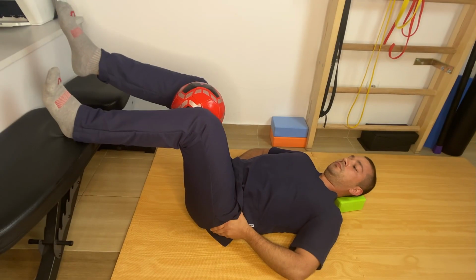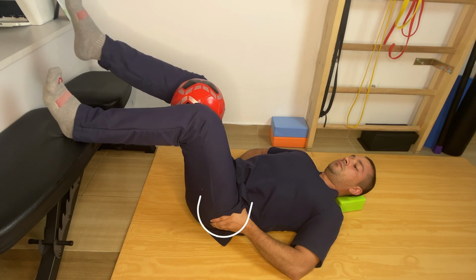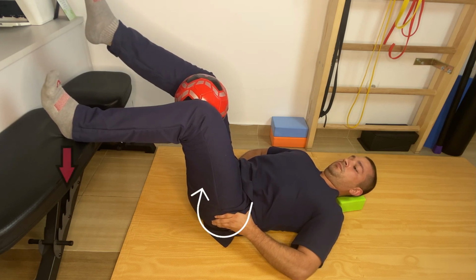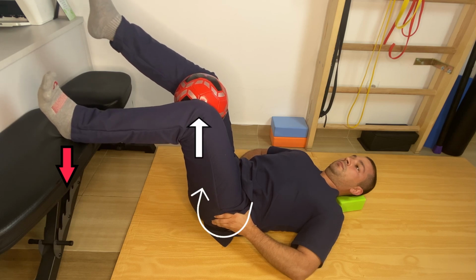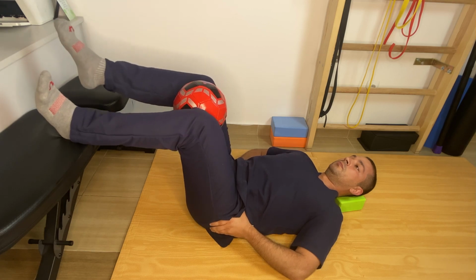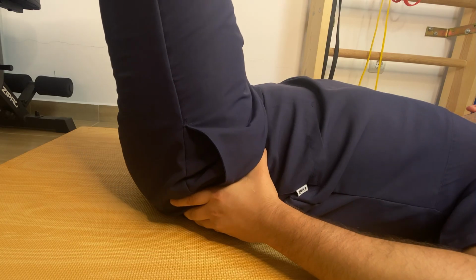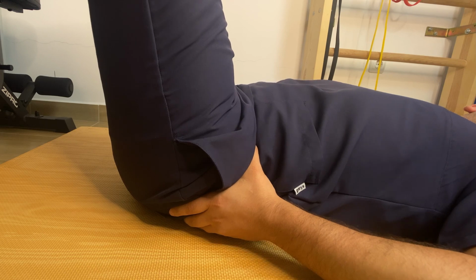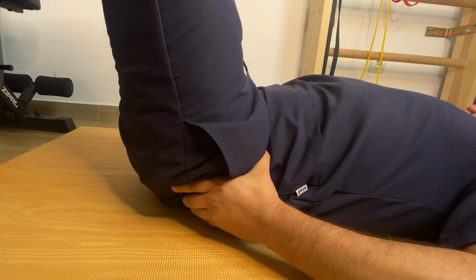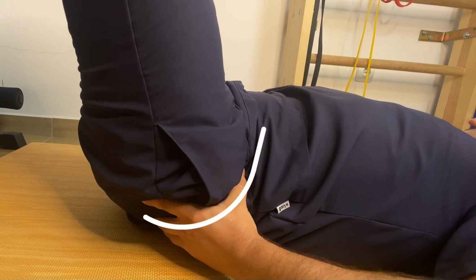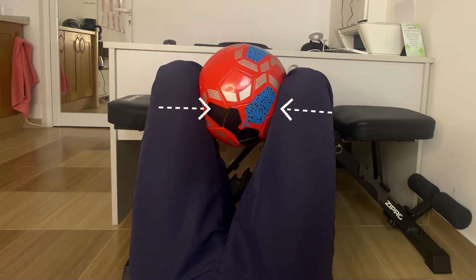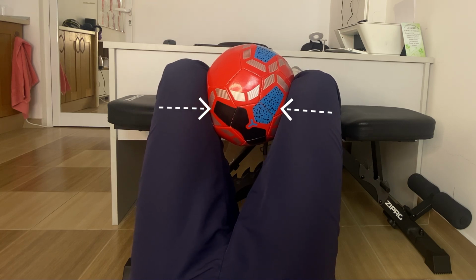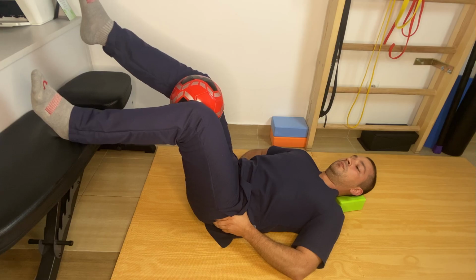To progress, lift your right leg slightly and press down only with your left heel while continuing to squeeze the ball between your knees. A red flag to watch out for is lower back pain. If you feel pain in the lower back during the exercise, it means you're compensating by using your back instead of the muscles we want to activate. If this happens, correct your form by rotating your pelvis better and squeezing the ball more firmly. Performing exercises correctly often makes the difference between improving and worsening your condition.